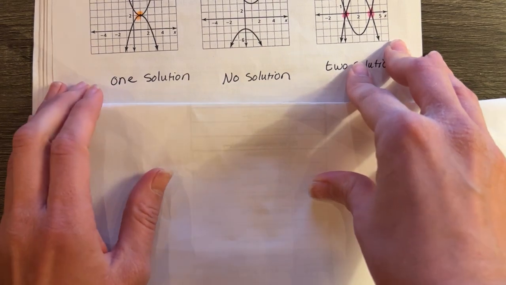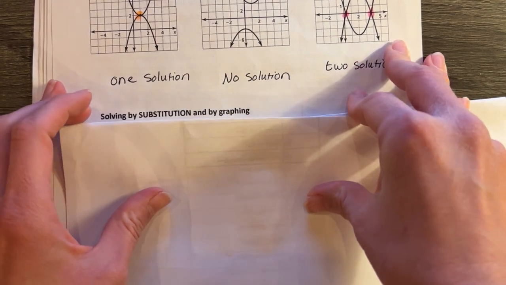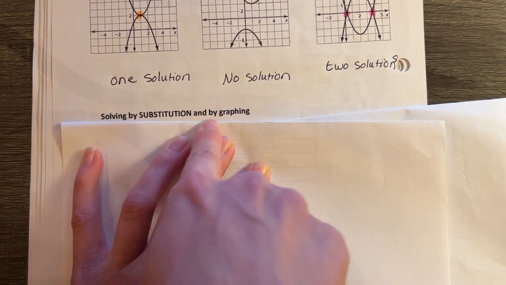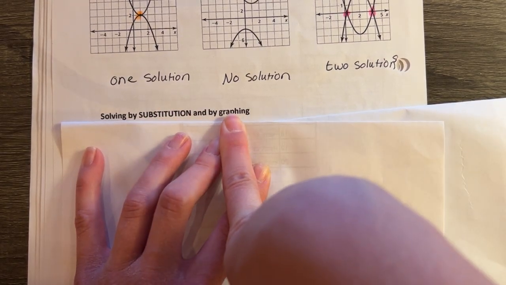So let's look at an example when we're solving the equation. So here we're going to be solving by substitution, and then I will show you what that looks like in Desmos when we graph it.